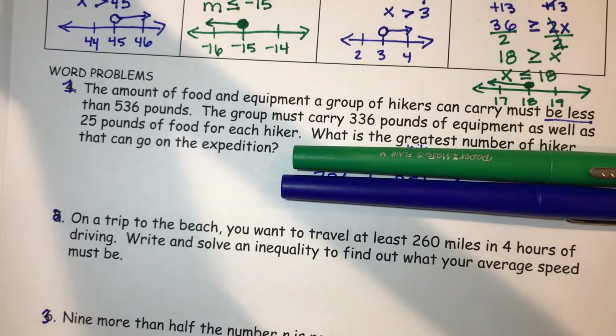Alright, so when you're having word problems with inequalities, just like with equations, we had to write the equation before we solved it. Same thing with inequalities. You got to write the inequality before you can solve it. So the first thing you need to do is read it and make sense of it.